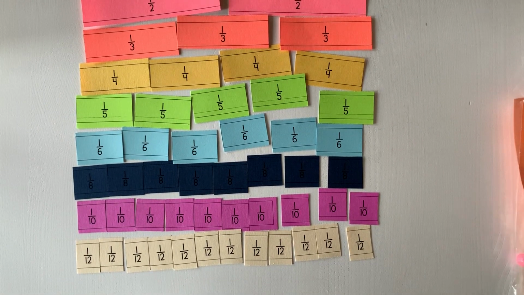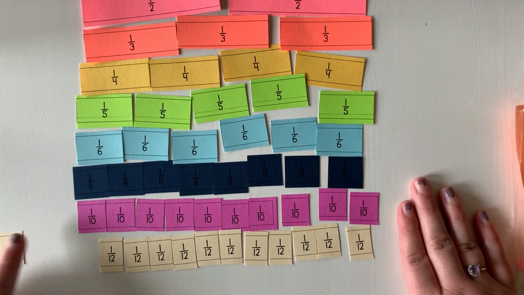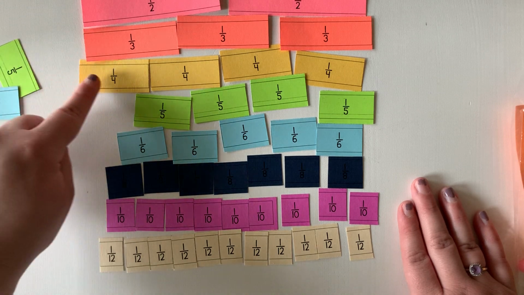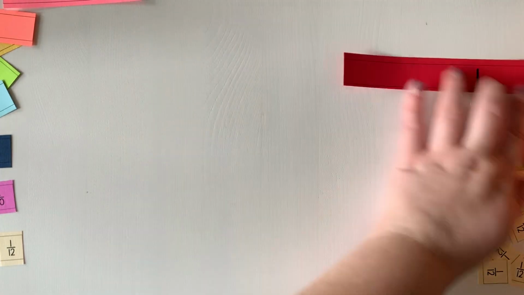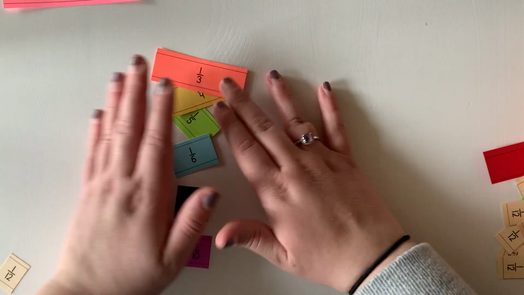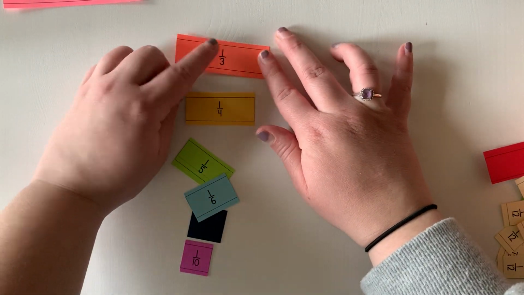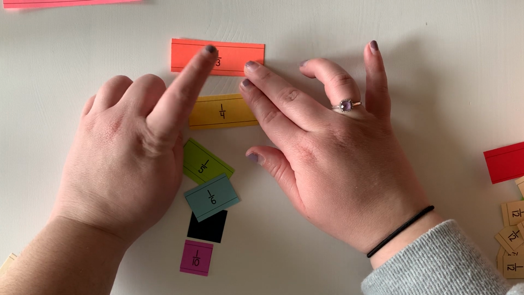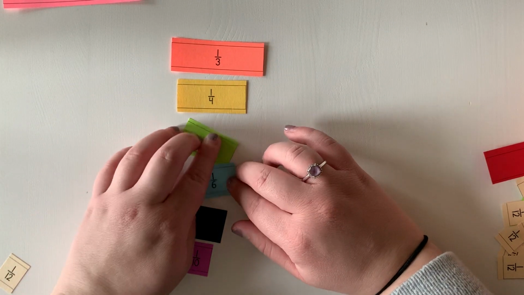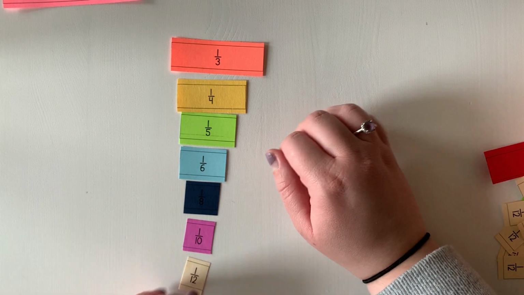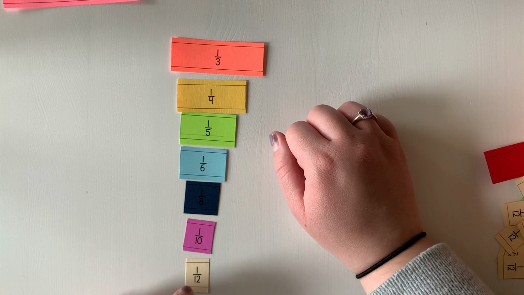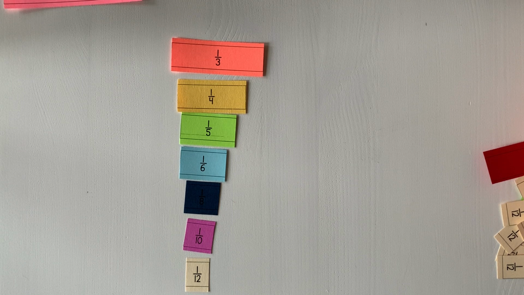So there is the bottom. So this, and this are all unit fractions. So one piece has a 1 as the numerator and the total number of pieces as the denominator. So here are all your unit fractions. And if you notice, the bigger the denominator, the smaller the pieces.